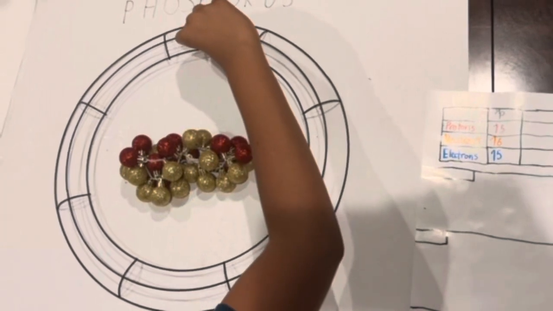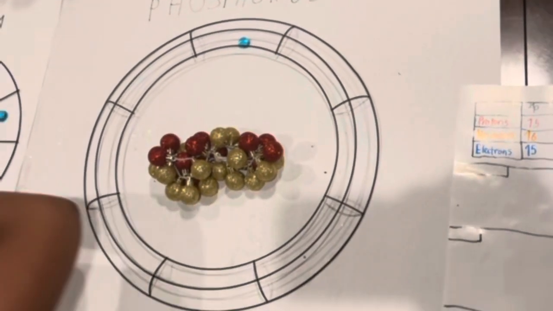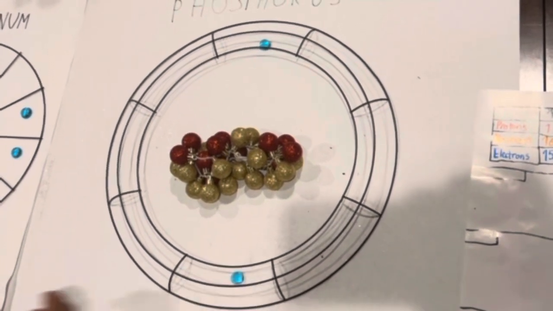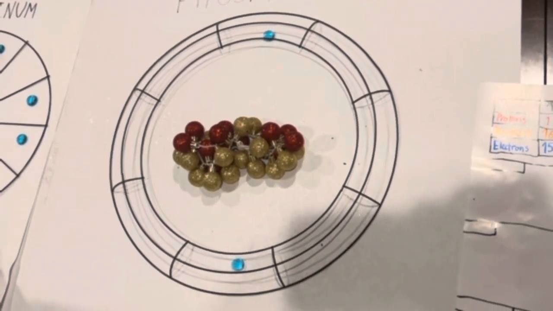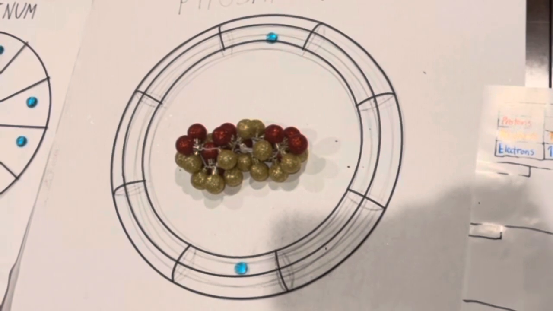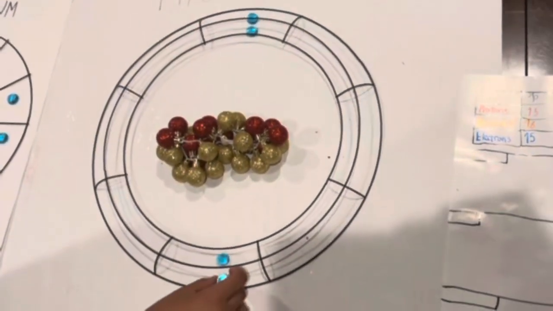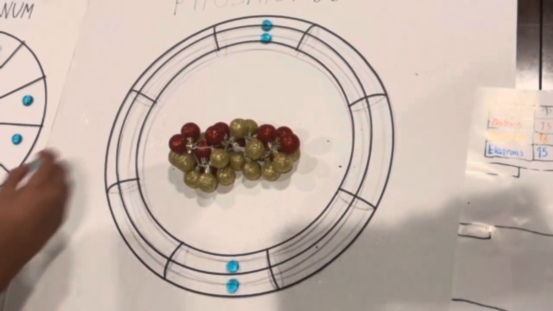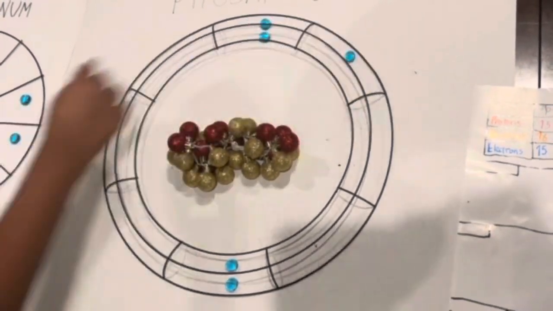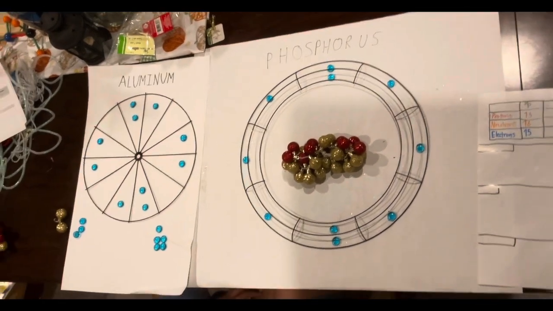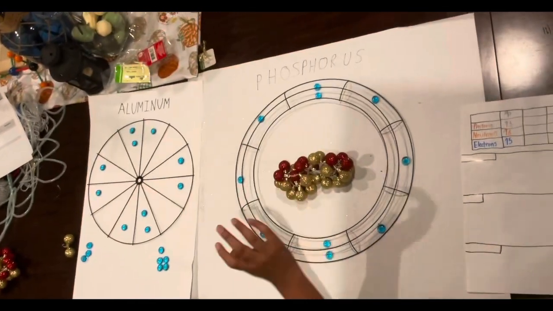So there are 2 in the innermost shell. There are 8 in the second shell. So you can see how they'll fill up. All right, now we can start to fill the third shell.